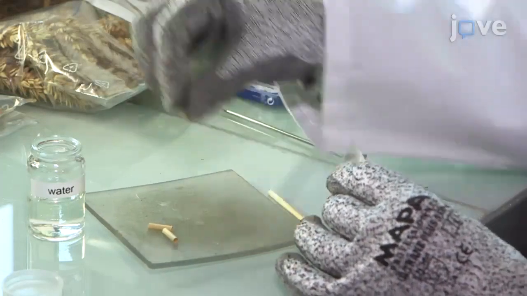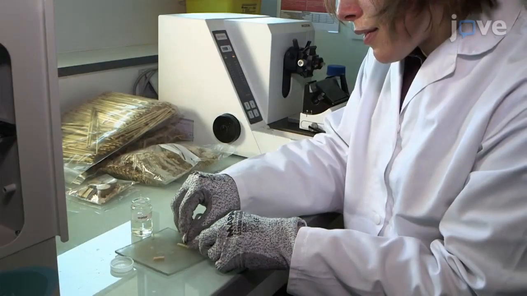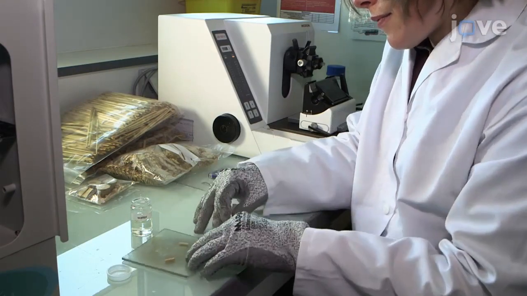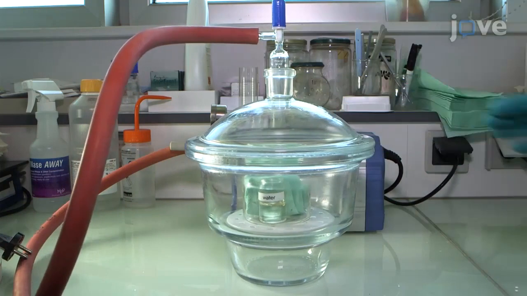To prepare plant samples from wood, wheat, fibers, or fragments, use razor blades to cut 1 centimeter long samples without damaging the structure of the material, and place the samples under vacuum to remove any air.